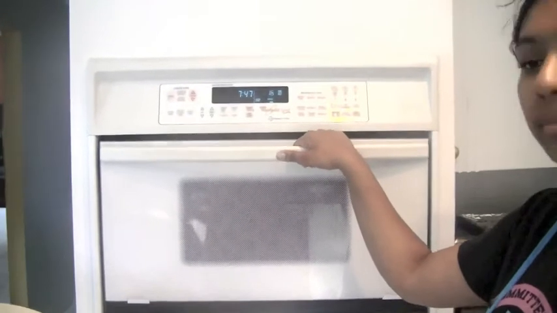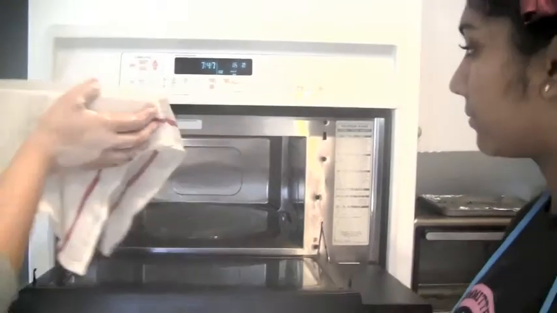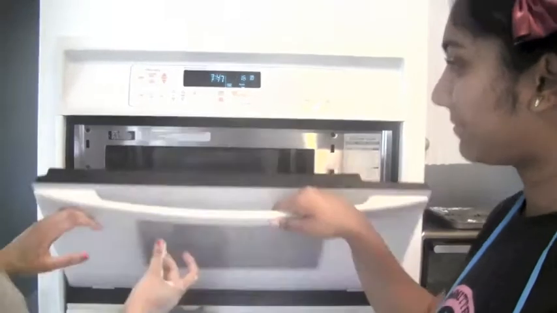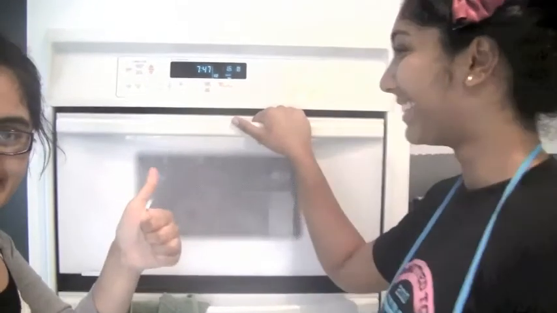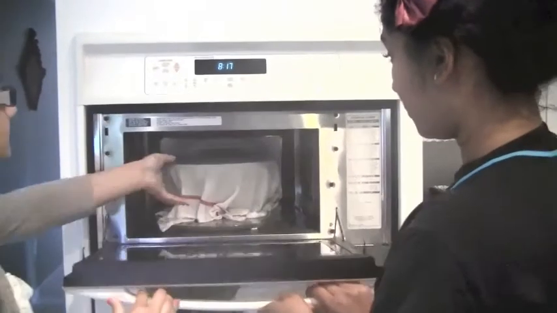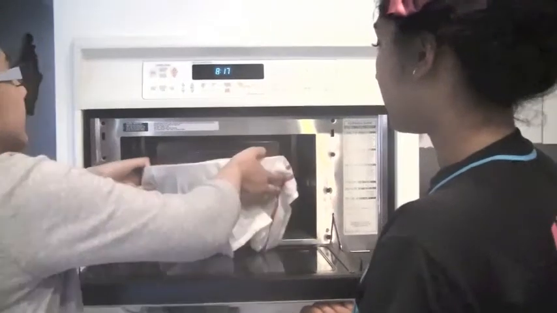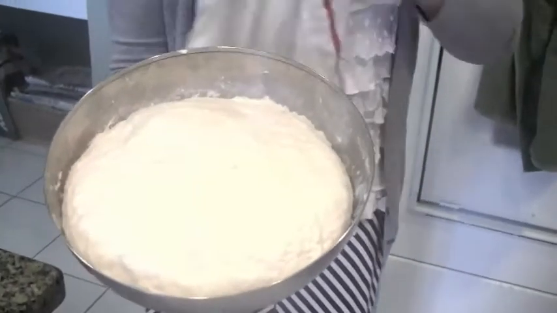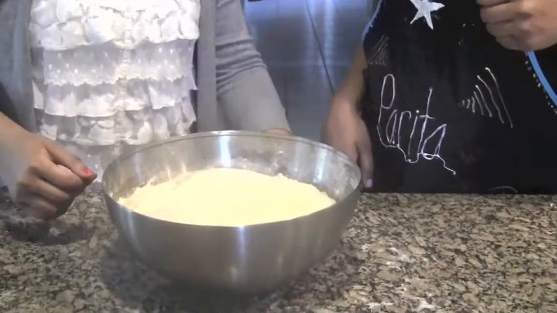We are putting our dough in the microwave to let it rise. It has been 30 minutes. We are taking the dough out of the microwave. Now you punch it down.